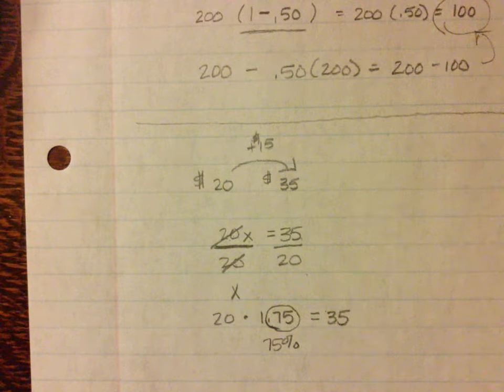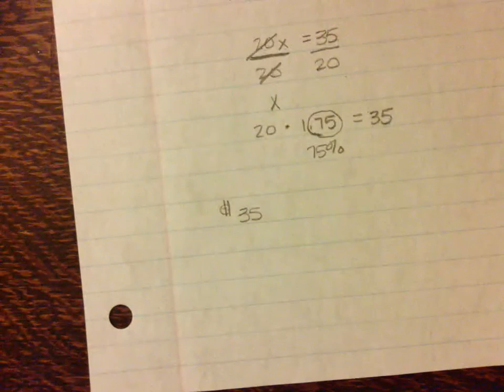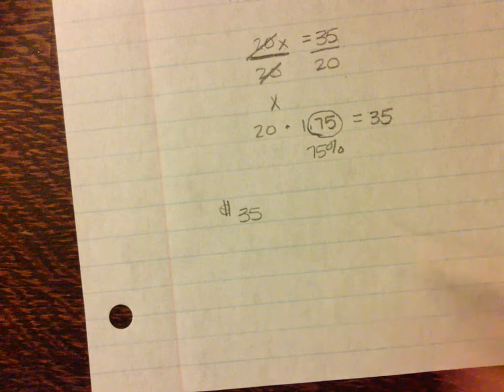Now let's say that we've had this shirt sitting on the rack for $35 for a long, long time, and nobody's bought it. In fact, we've overheard customers saying, well, that's a cute shirt, but I'm not going to pay $35 for it. And we decide we're going to mark it down by 20%.